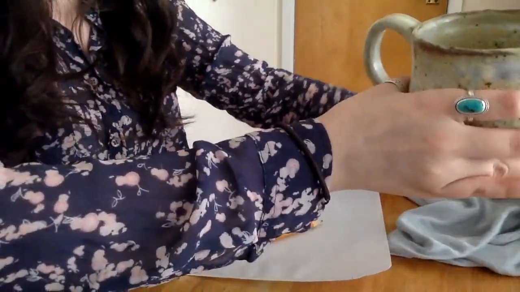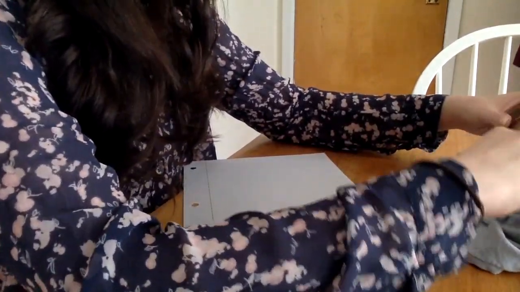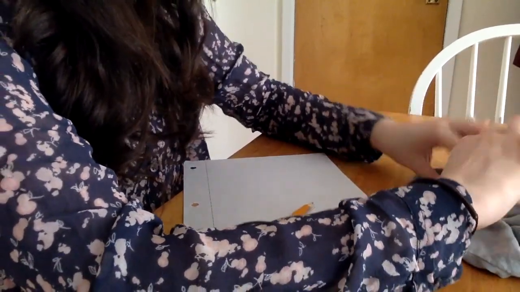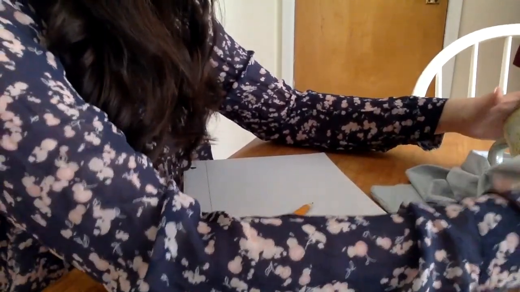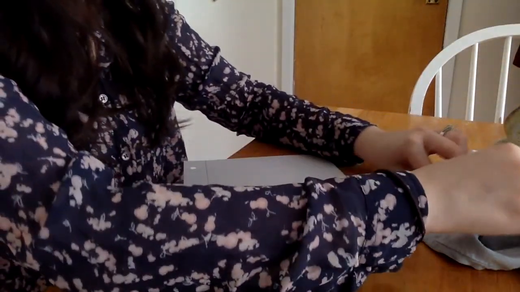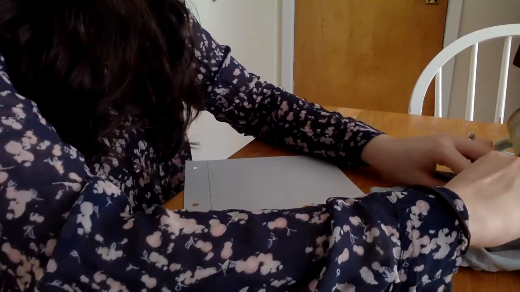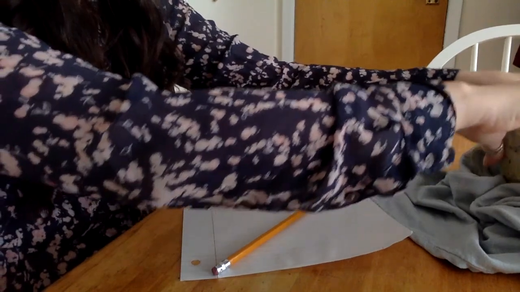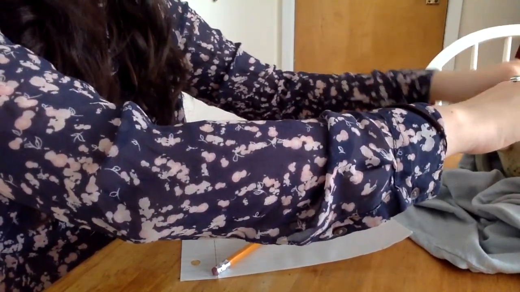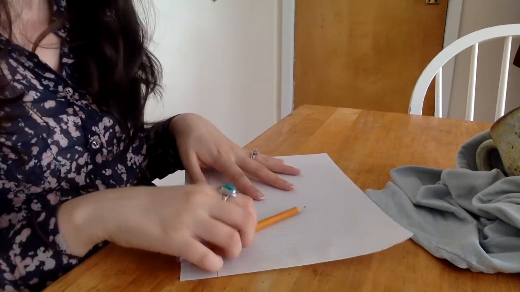So here's my mug, my sheet. I'm kind of just placing it in a way that I think will be interesting to draw from. Okay, I have my coffee mugs all arranged and I'm ready to start.